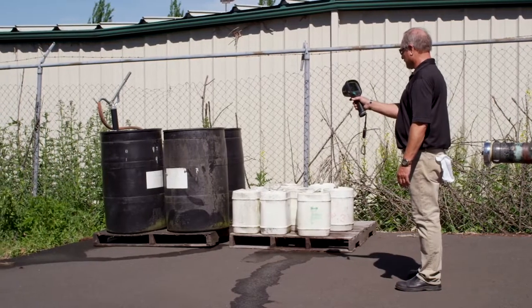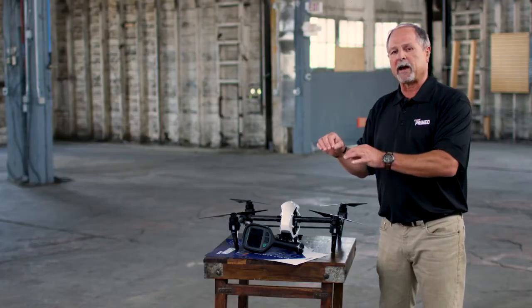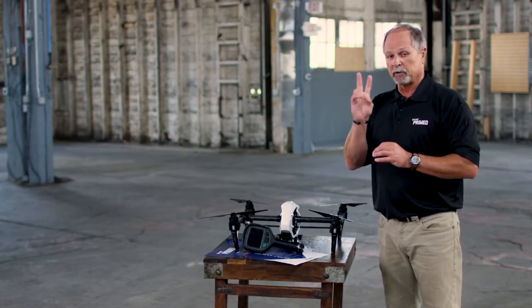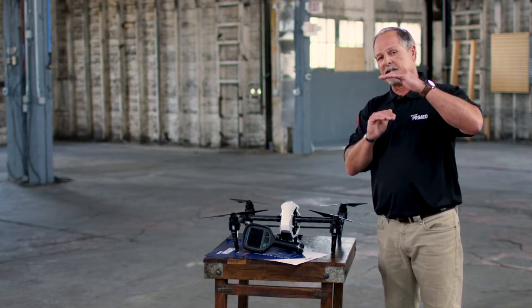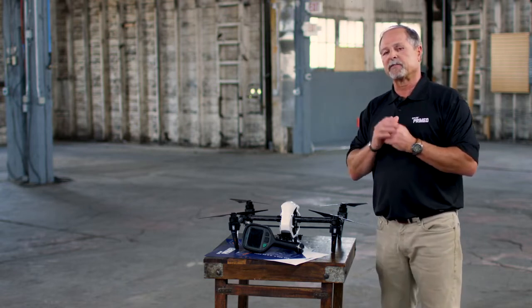Another use for the TIC is to estimate product level in closed containers. You can do it on small and large containers. What you're looking for are a couple things. Number one, how much is left in there to leak out if we can't stop the leak? Number two, how much is left in there in a large container that would impact safety for responders on scene?